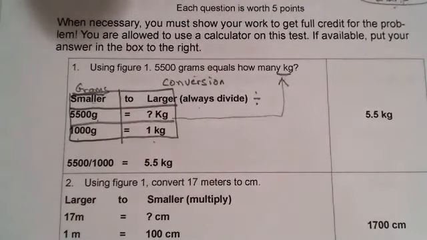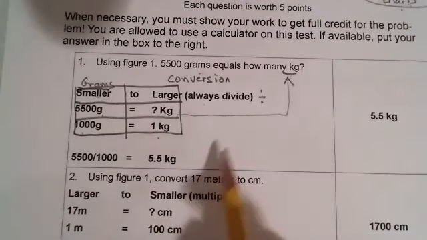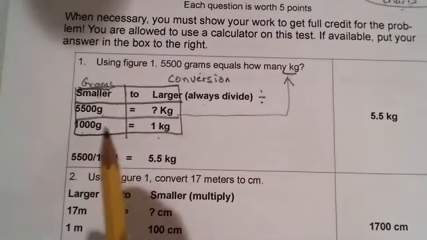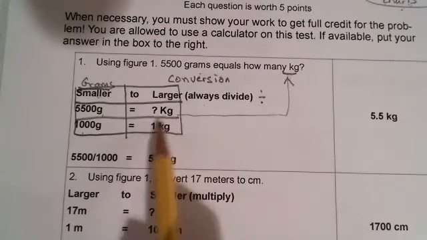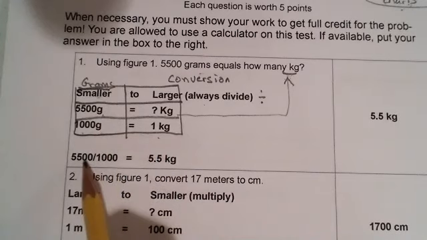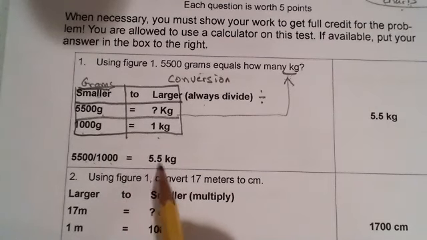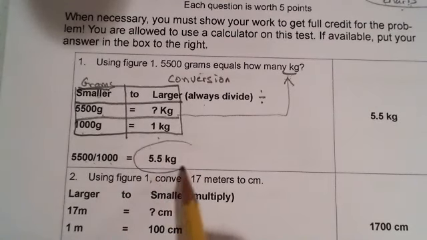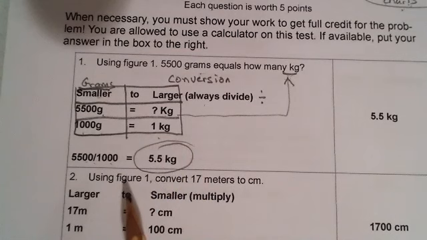We're supposed to divide. We can never work with the one, so we divide these two things. 5,500 divided by 1,000 equals 5.5 kilograms. There's my answer. I converted grams to kilograms.